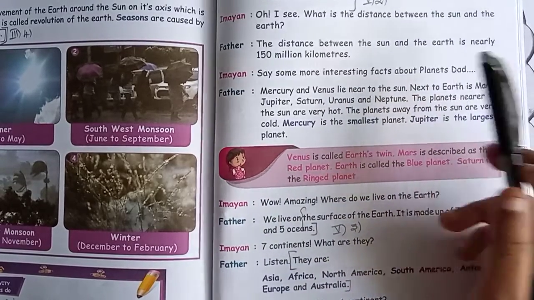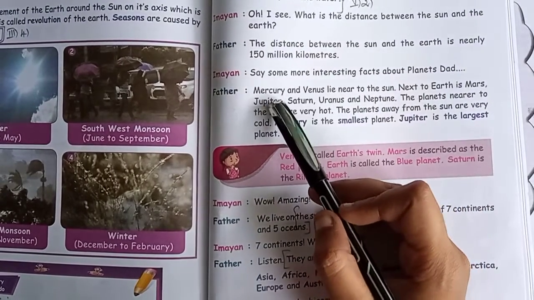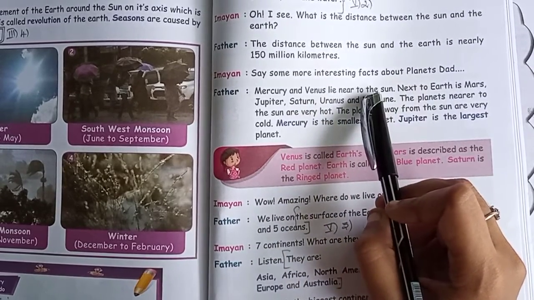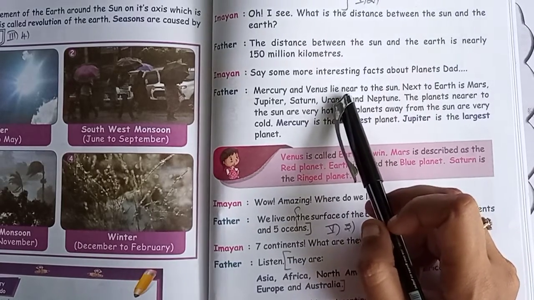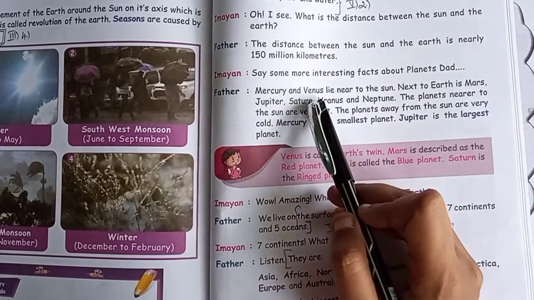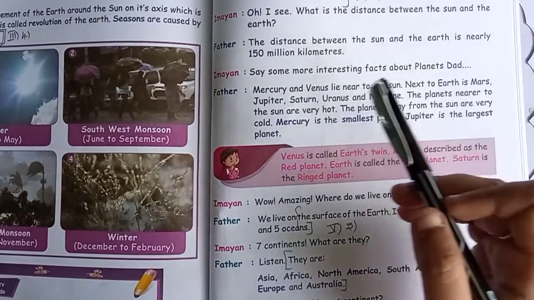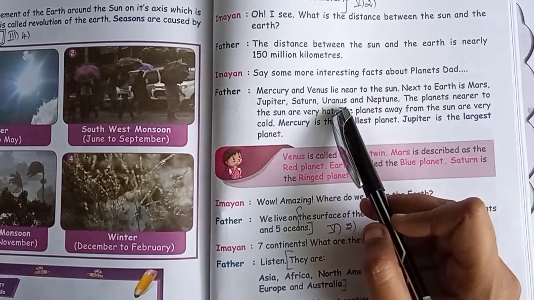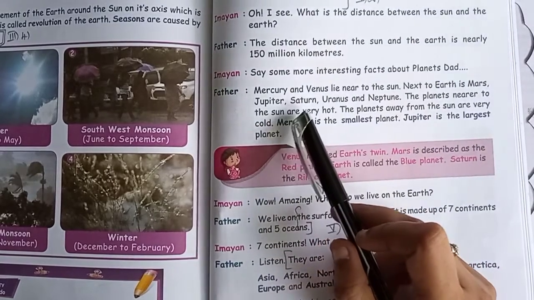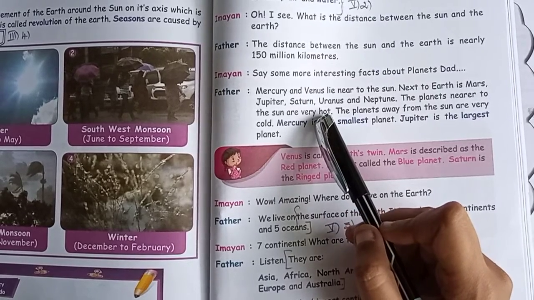So, he wanted to know about the planets. His father replied, "Mercury and Venus lie near to the sun." Near means in a short distance compared with earth. Next to earth are Mars, Jupiter, Saturn, Uranus and Neptune. The planets nearer to the sun are very hot, because we know the sun is very hot.